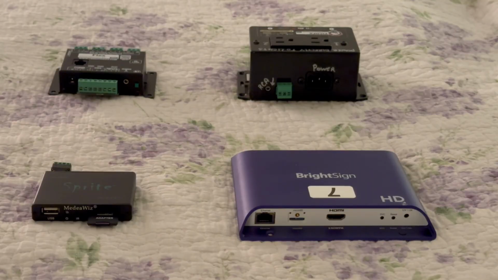We discussed video players, everything from the $39 to $50 Amazon versions of video players for single video effects to the Raspberry Pi version of synchronized video for the Unliving Tombstones, and finally the Brightsign video players.